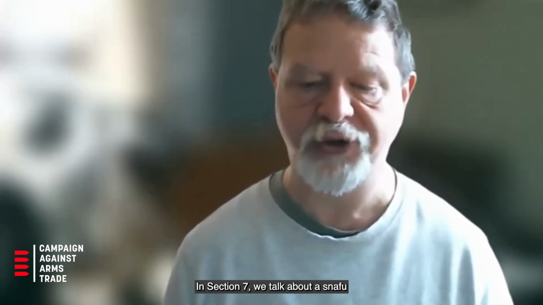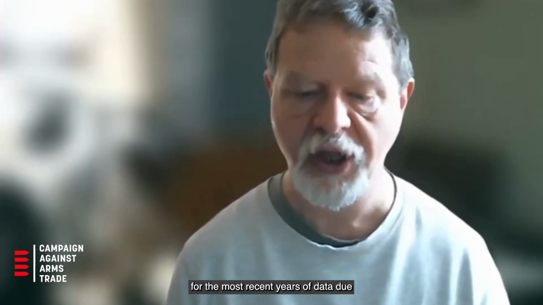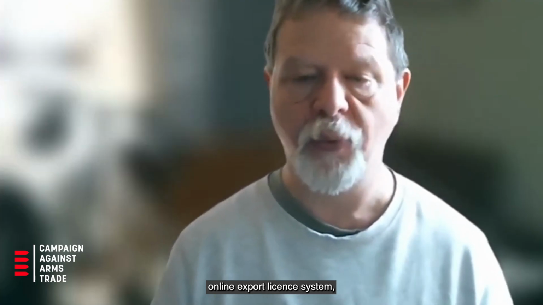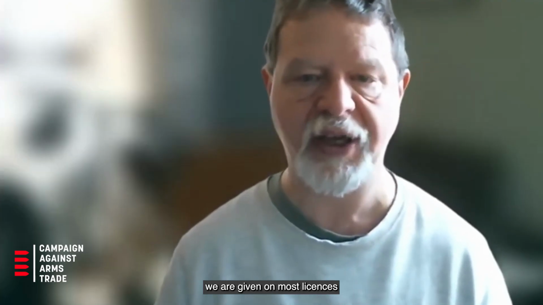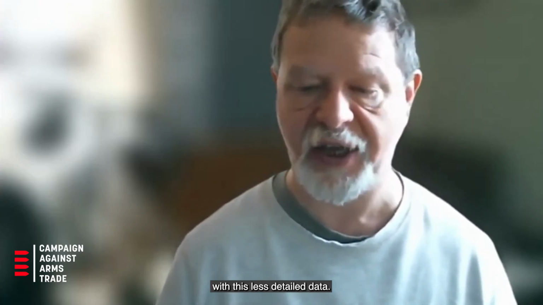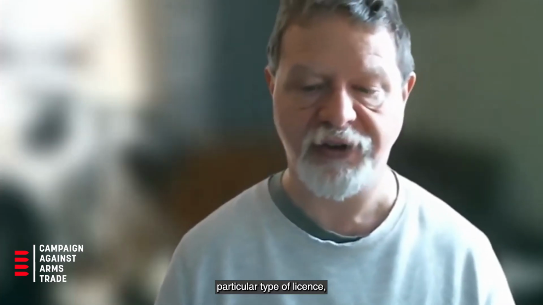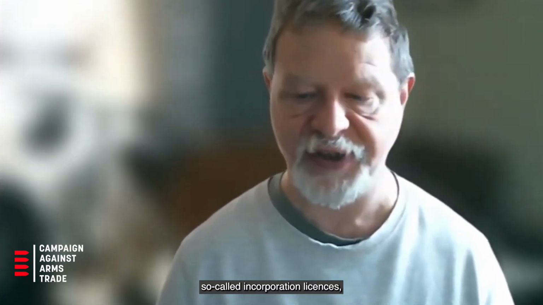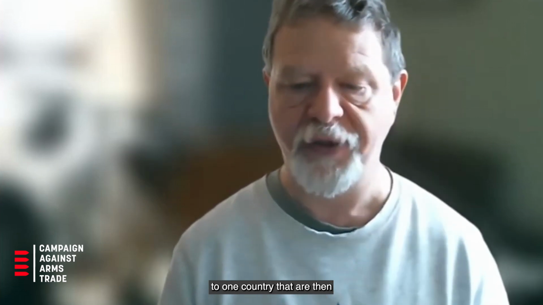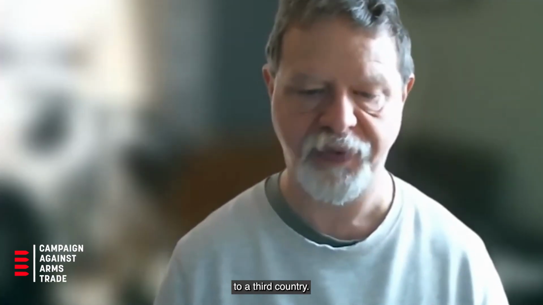In Section 7, we talk about a snafu that has arisen for the most recent years of data due to changes in the government's online export license system, which has greatly reduced the detail we are given on most licenses, and how the browser deals with this less detailed data. Section 8 looks at a particular type of license, so-called incorporation licenses, which allow the export of components to one country that are then incorporated into weapons that are sold on to a third country.